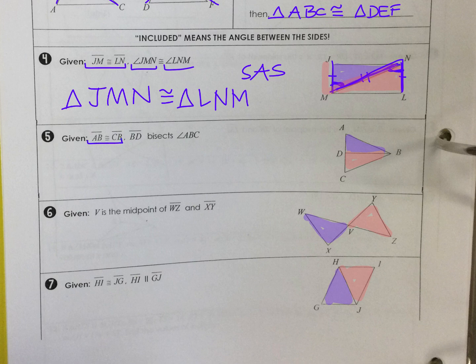AB is congruent to CB. BD bisects ABC. We know that bisect means cut in half, and it's talking about this whole thing is cut in half. So we will say that that angle is equal to that angle.